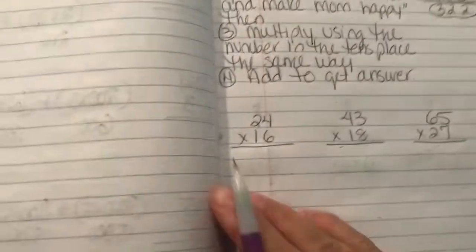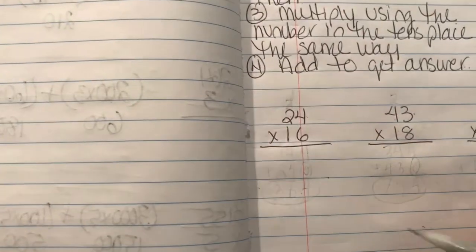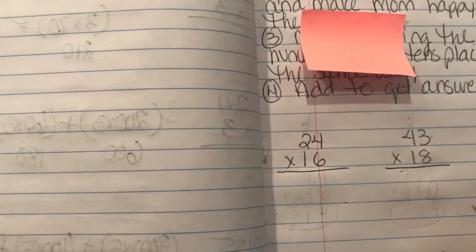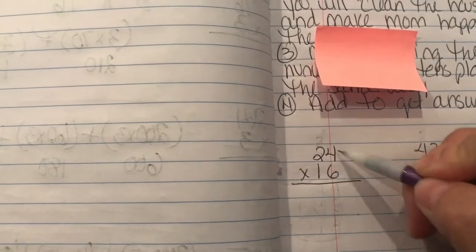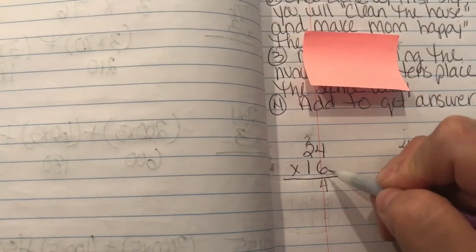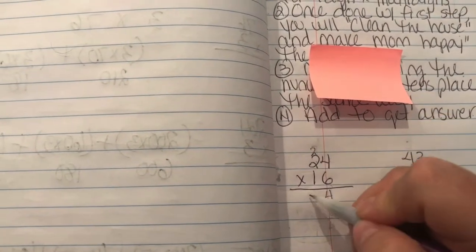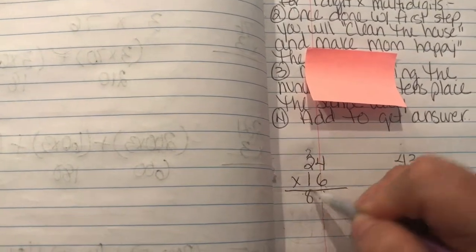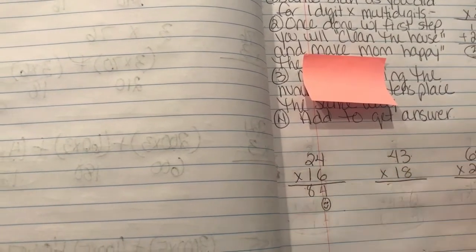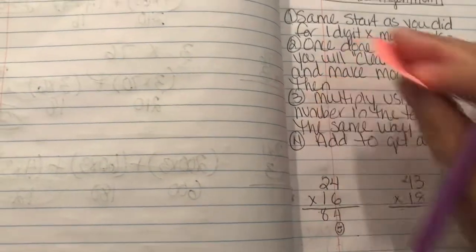Okay, here we go. So here's the next problem, 24 times 16. So feel free to use a sticky note or a card or your finger if you would like. We're going to go straight up, and this time to the ones place. 6 times 4, 24. 6 times 2 is 12, plus 2 is 14. Okay, now I'm cleaning the house. I'm making mom happy. She goes in the ones place. She's smiling. I'm done with this 6, so if you want to cover that up, you can, just like that.